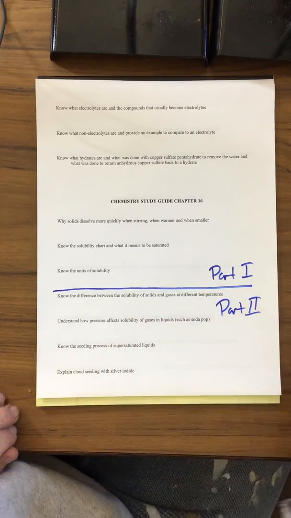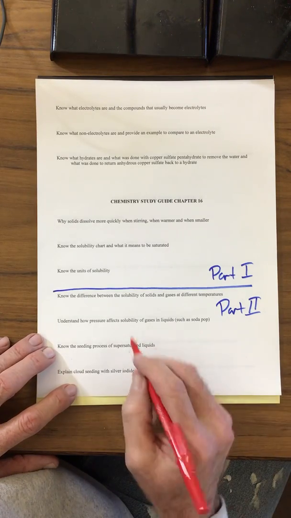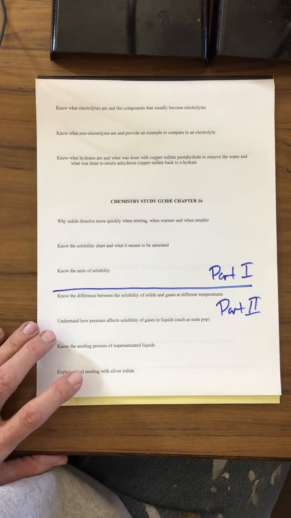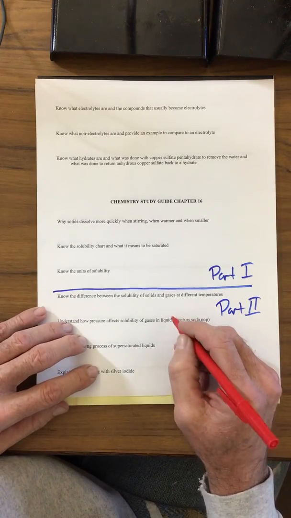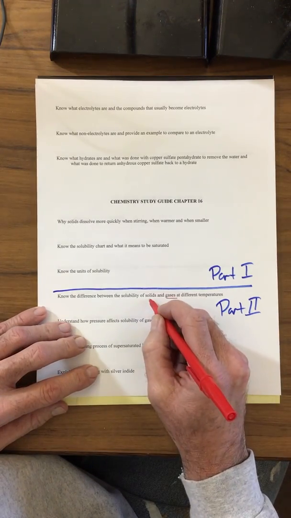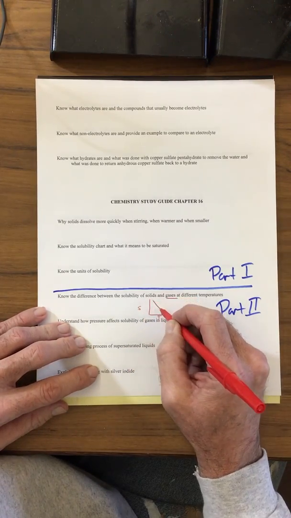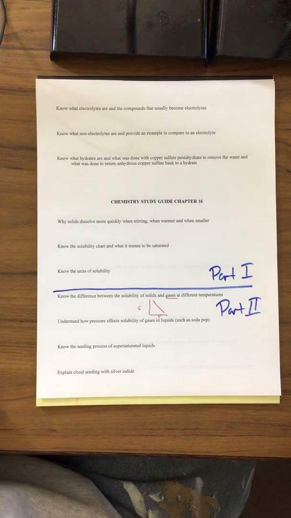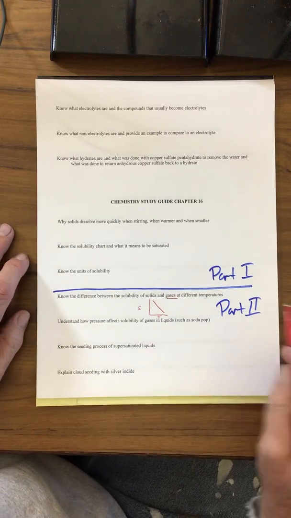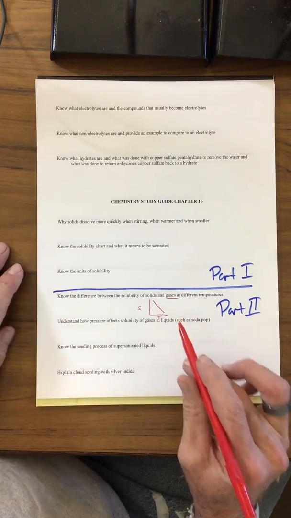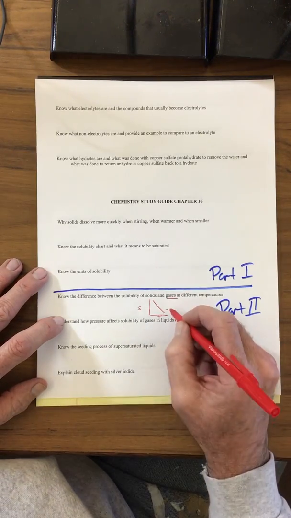Know the difference between solubility of solids and gases at different temperatures. We already looked at the solubility of solids, and with solids, the solubility increases with temperature, meaning that hotter fluids can dissolve more. What happens with gases? Well, with gases, it's the exact opposite. So if here's your temperature and here's your solubility, it actually decreases. So if a fish is swimming upstream and encounters warmer water, there's actually less gas in that water. So it's harder for the gas to stay in the liquid.